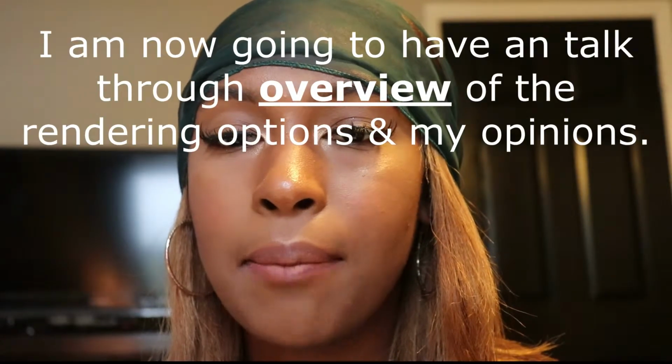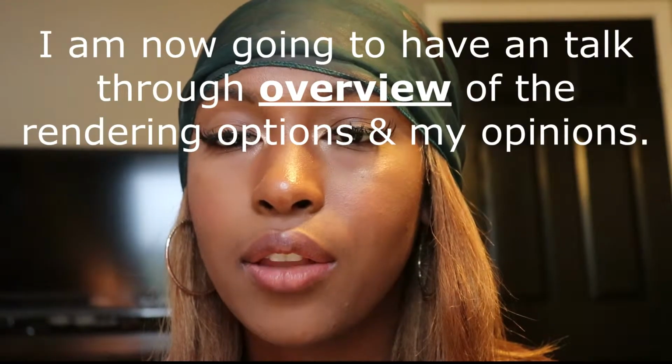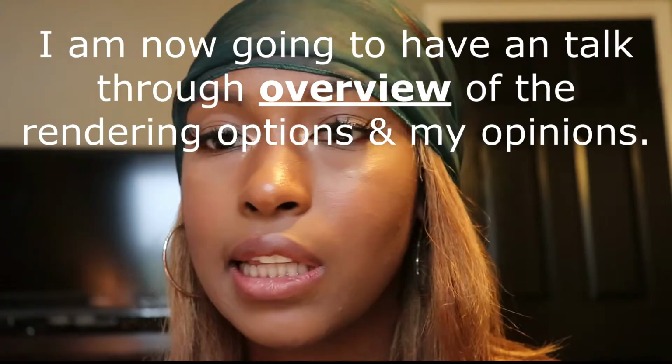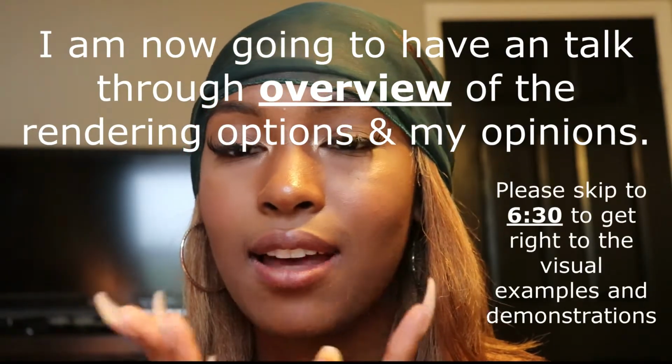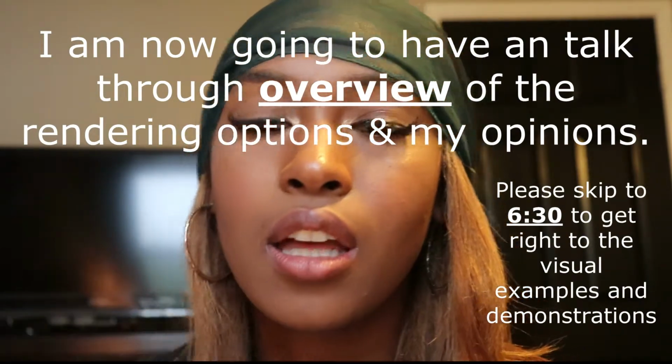Today I'm going to be talking you guys through the different levels of rendering quality. If you don't know by now, rendering is making a 3D model look more realistic through texture, color, light, dimension, and massing.